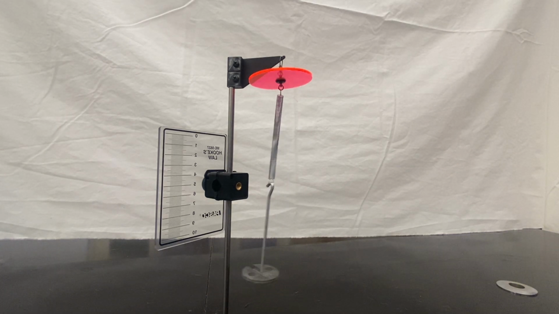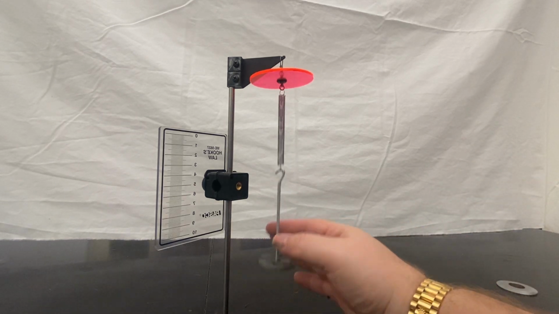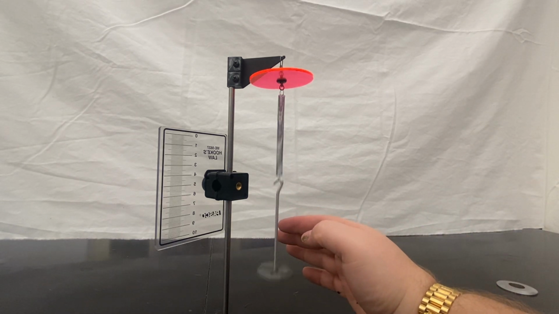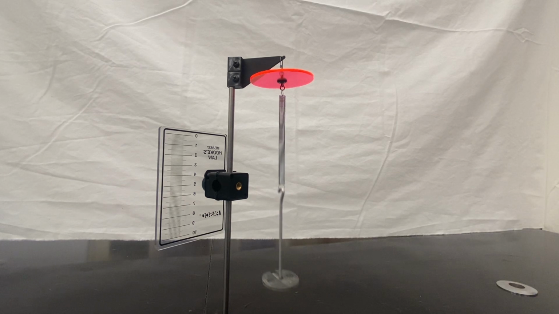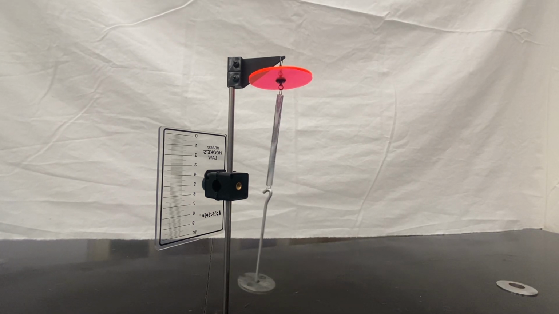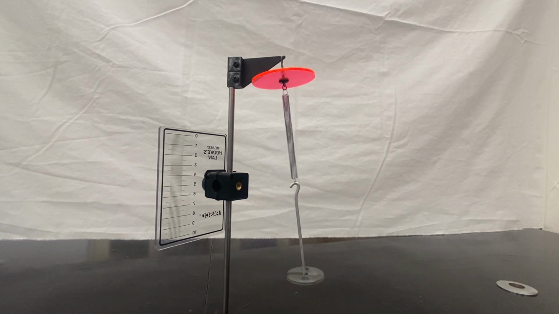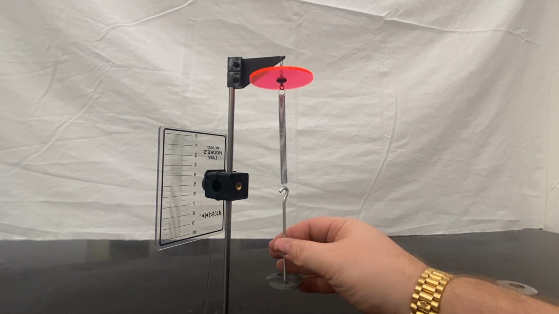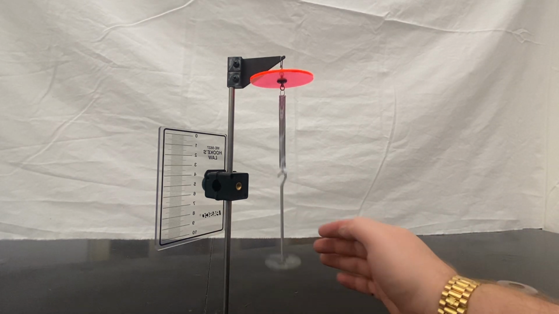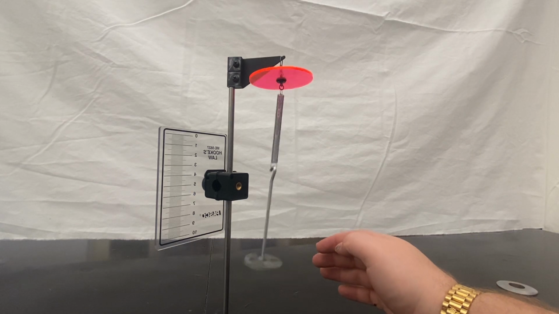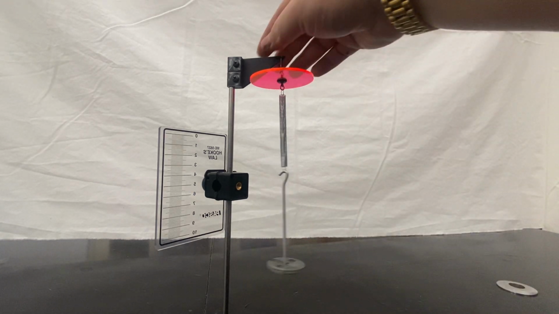Once you get all the values of T for each value of m, we're going to square T, and we're going to make another graph. In this case, we will be graphing T squared versus m. And from that slope, we'll solve for k. The equations will be in the lab. I'm going to do this for a series of masses, as I said.